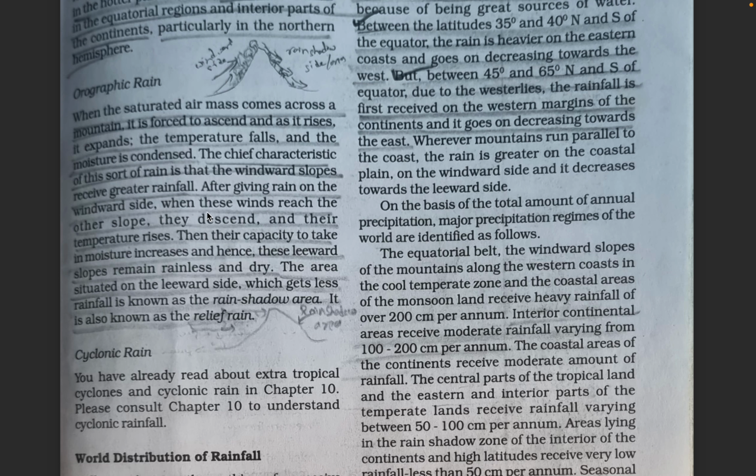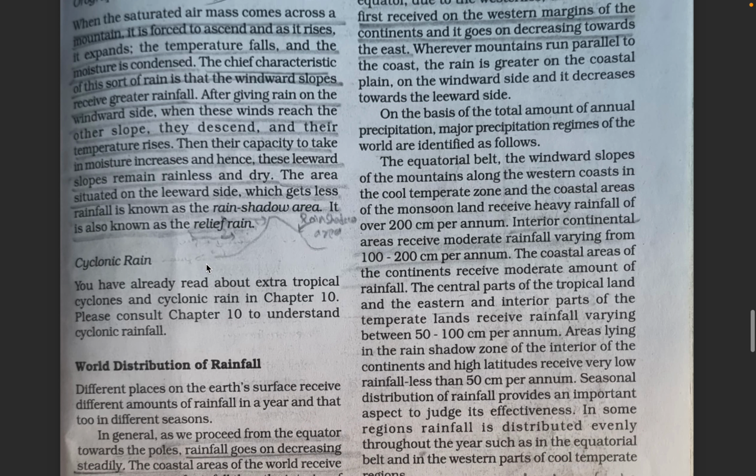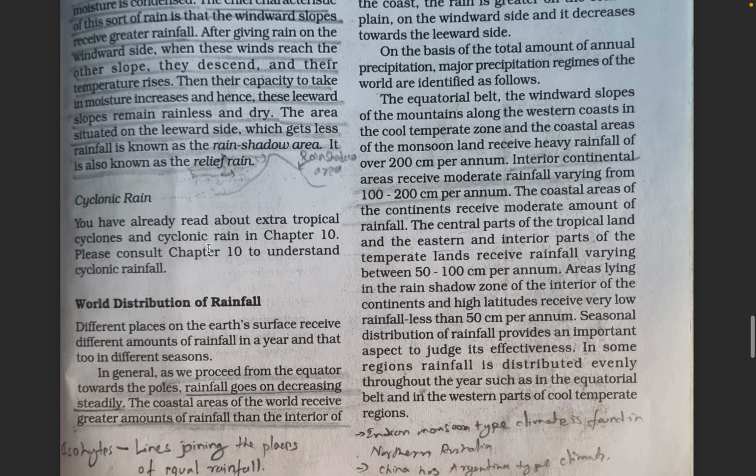There's one task for you: search for some mountains, regions or plateaus where this phenomenon is common, where one side is full of vegetation and the other is not. You can read whatever is written here. I have explained it to you.